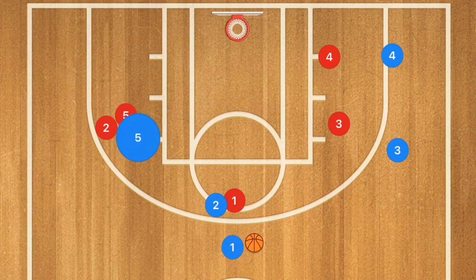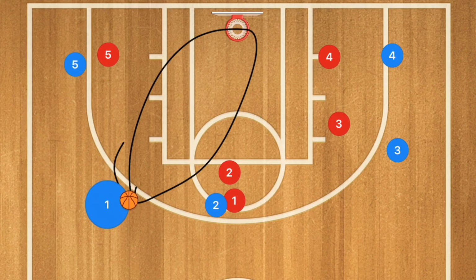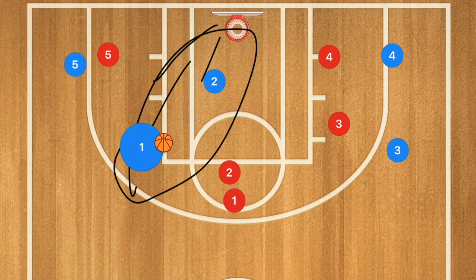He can roll towards the basket, but what I prefer him to do is just roll out to this wing, because what we're trying to hope for now is to have an open lane for player 2 to roll towards the basket, a possible lane to shoot for player 1 from the mid or 3-point line area. So there's a couple of different options here.